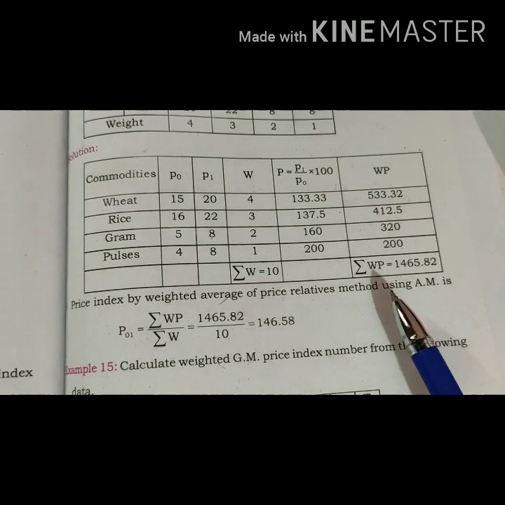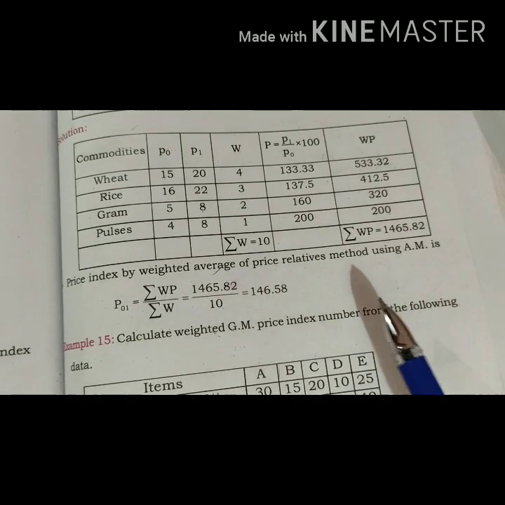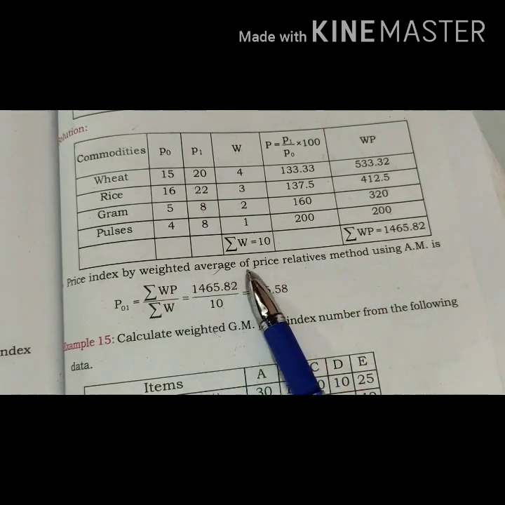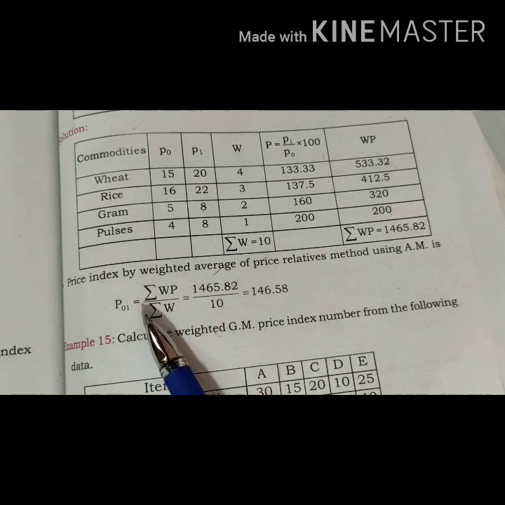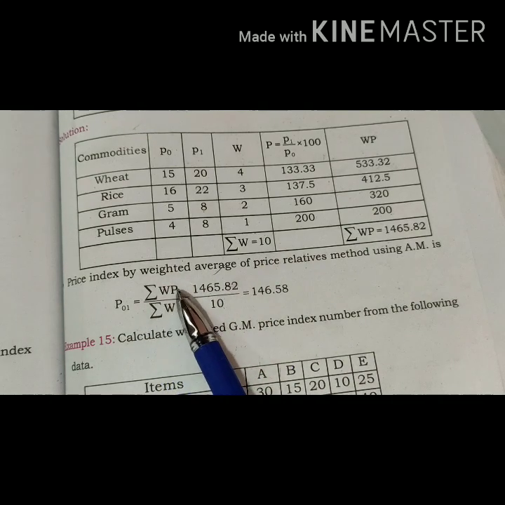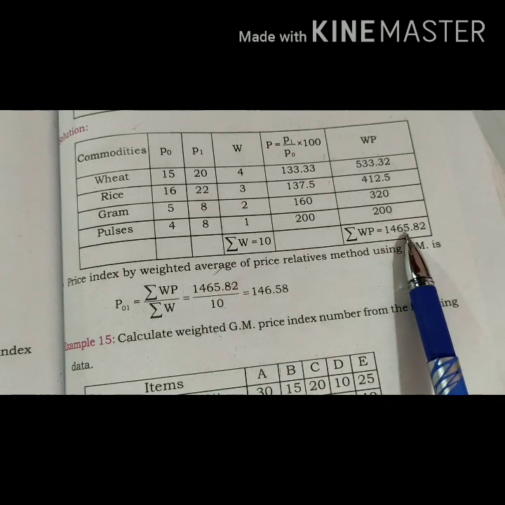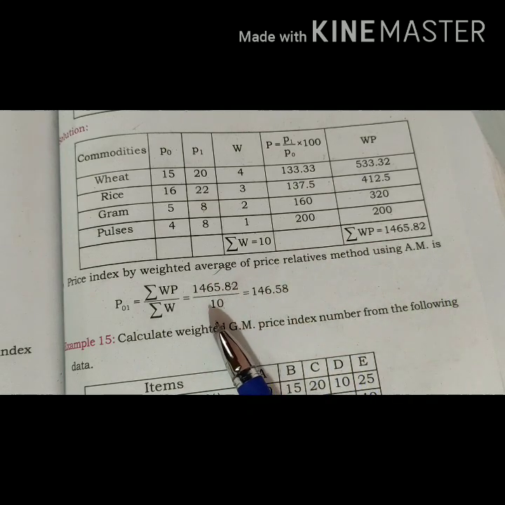Next add all these, which will give you sigma WP, which is equal to 1465.82. Finally, the price index by weighted average of price relative method using arithmetic mean is P01, which is equal to sigma WP divided by sigma W, which is equal to 1465.82 divided by 10, which is equal to 146.58.